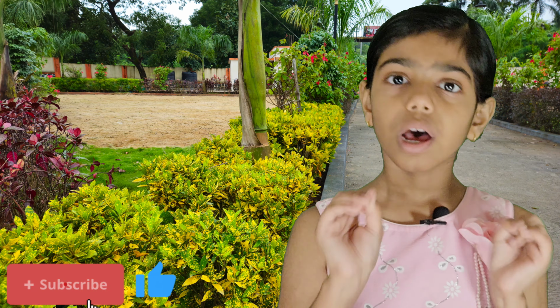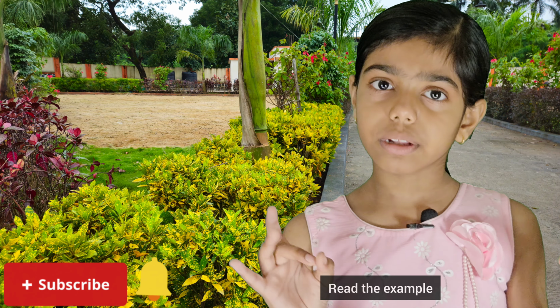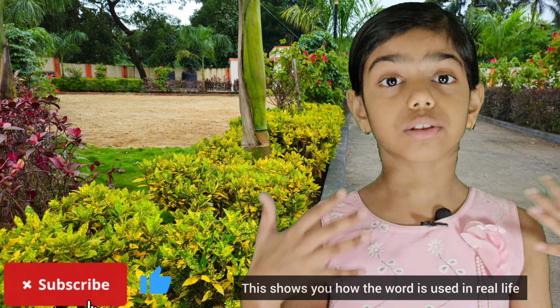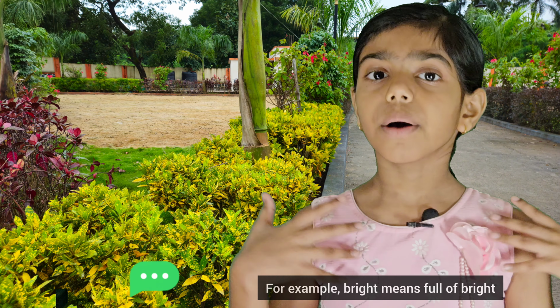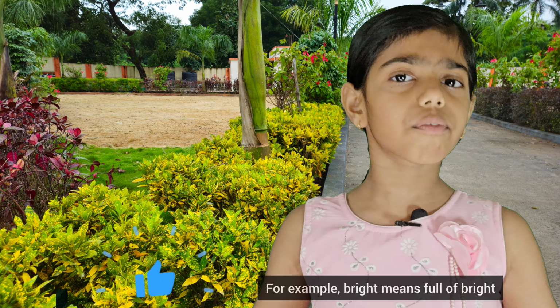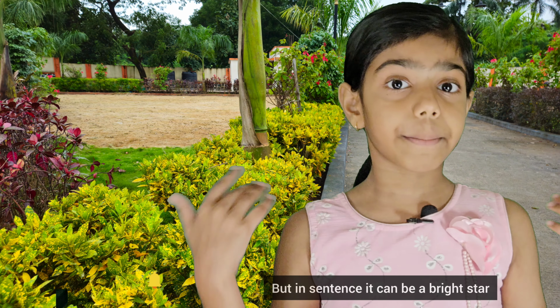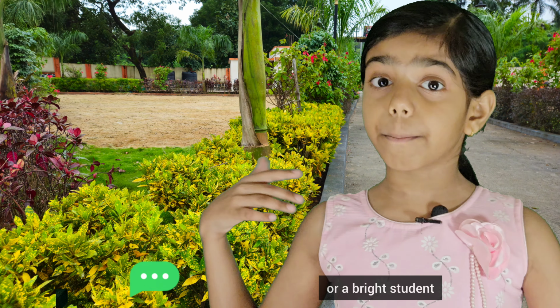Step 2. Read the example. Read the example sentence. This shows you how the word is used in real life. For example, bright means full of light. But in a sentence, it can be a bright star or a bright student.